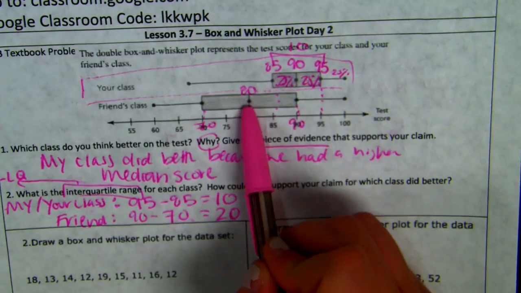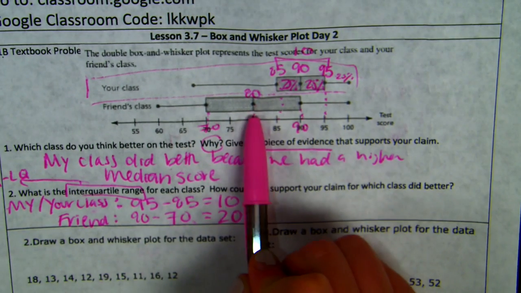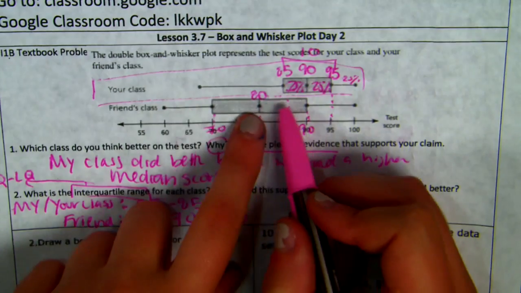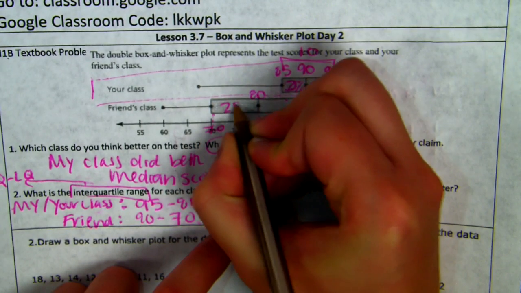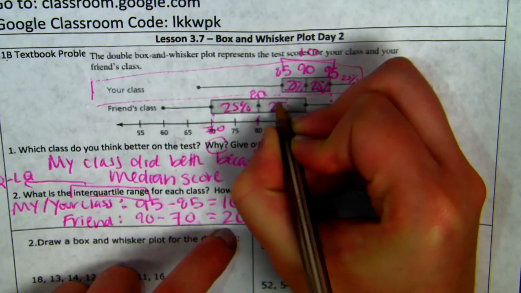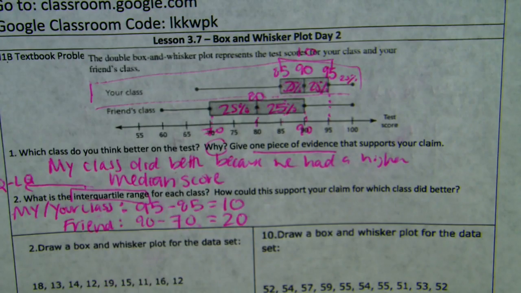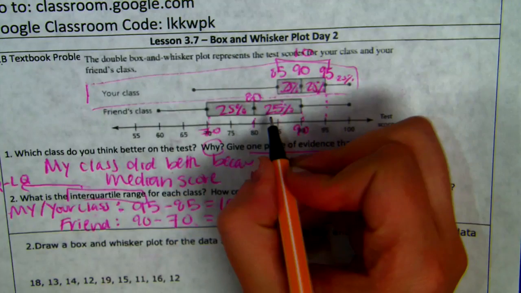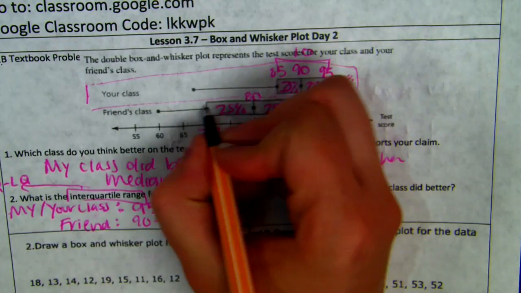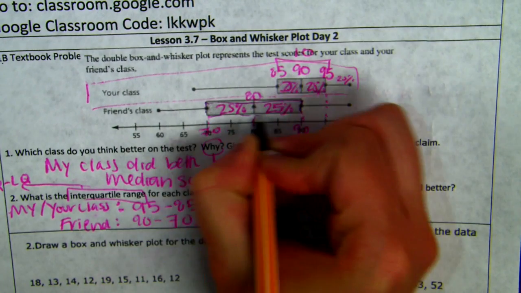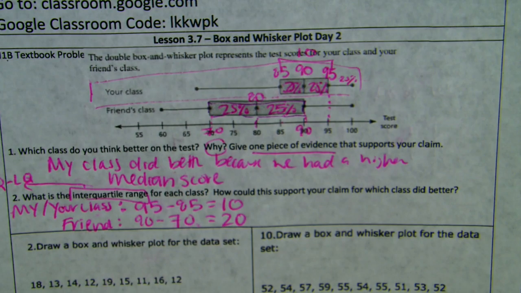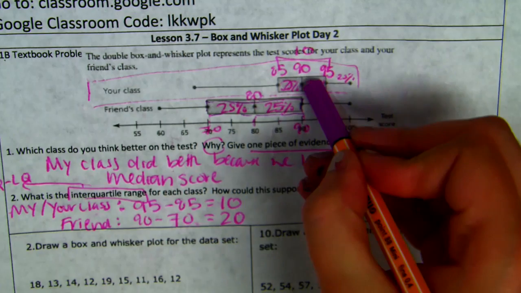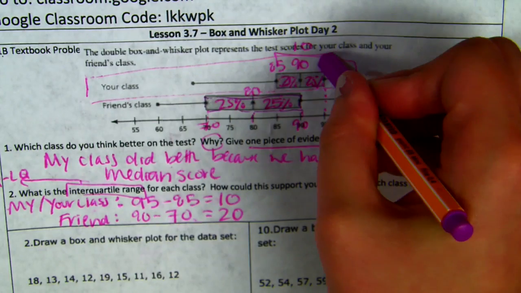So here, my friend's class, they already had a lower median, right? We talked about that up here. So their median was lower. They also had a wider range. So for them, 25% of their data was in this box. 25% was here. I'm going to switch colors. I think that would make it less confusing. So 25% was in this box. So this whole box represents 50% of our data. So 50% of students scored between a 70 and a 90. So that's not as good as 50% of students scoring between an 85 and a 95.